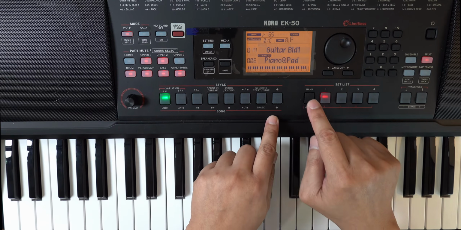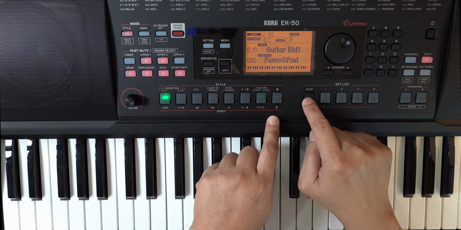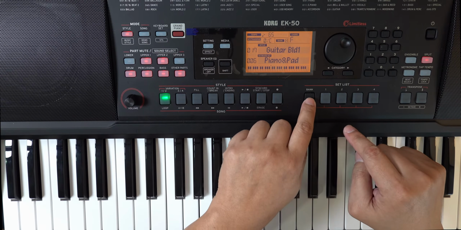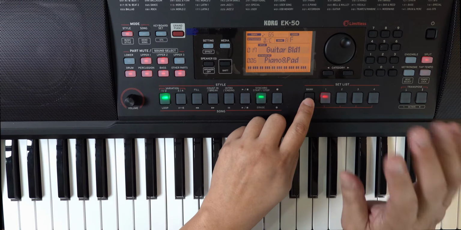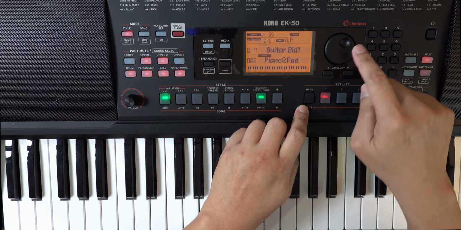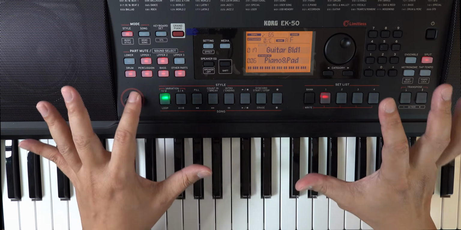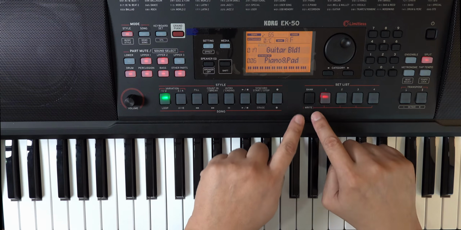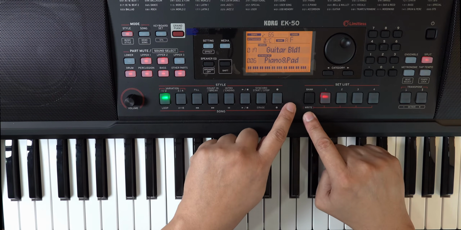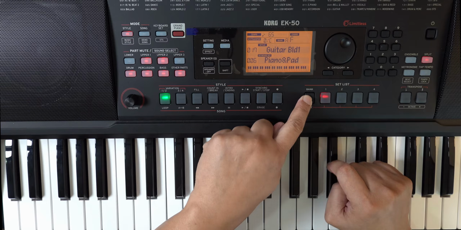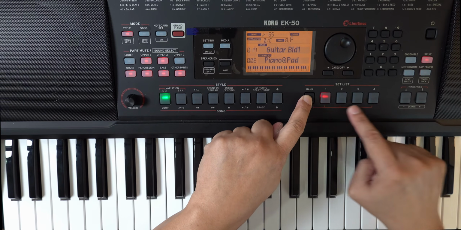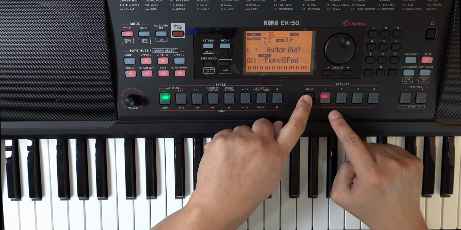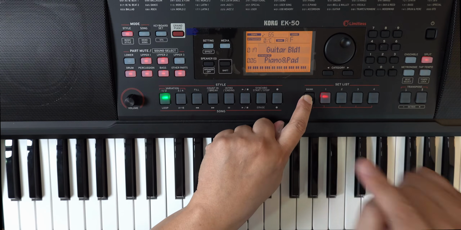You select the bank that you want to save this in, and the Korg EK-50 and EK-50 L comes with 10 banks. So you select the bank that you want to save the settings for and press and hold down the bank button, which also acts as a write button. Press and hold it and select which of these 4 buttons you want to save your customized settings into.